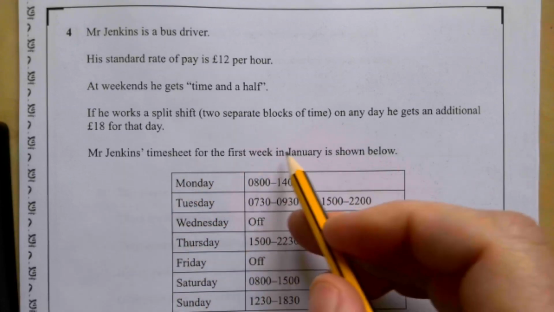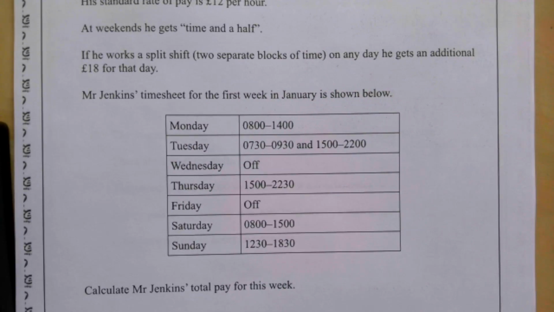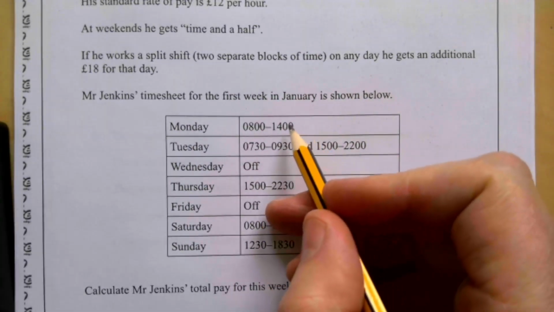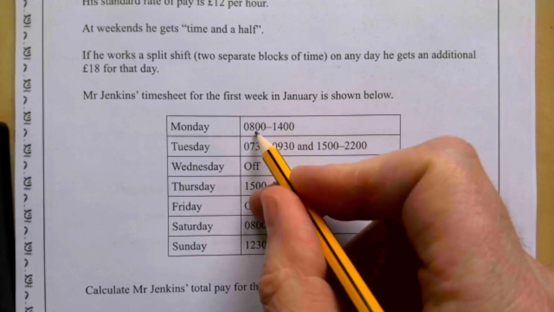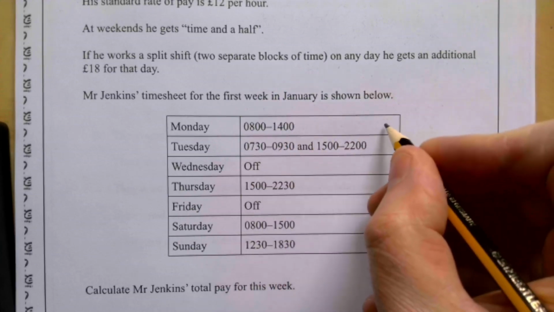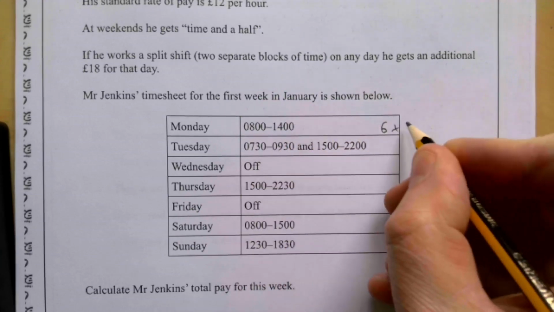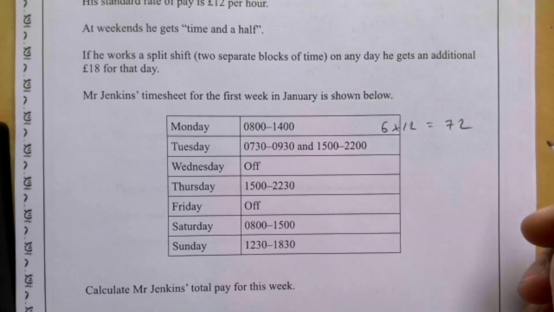Mr. Jenkins' timesheet for the first week in January is shown below. Calculate Mr. Jenkins' total pay. Okay, so here he works, let me write the numbers here. From 8 until 2, that is 6 hours. So 6 times 12, I think he gets 72 for that day.